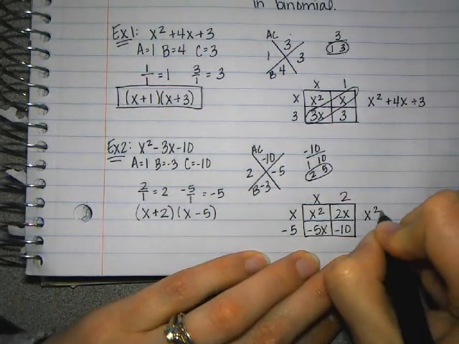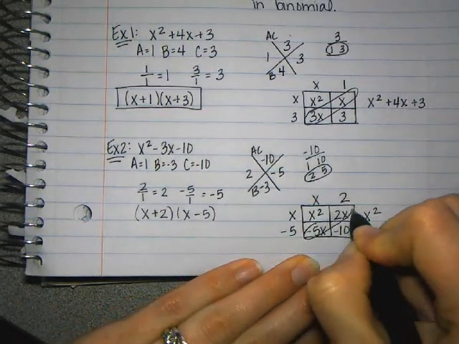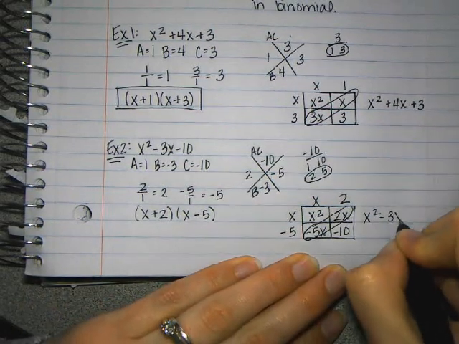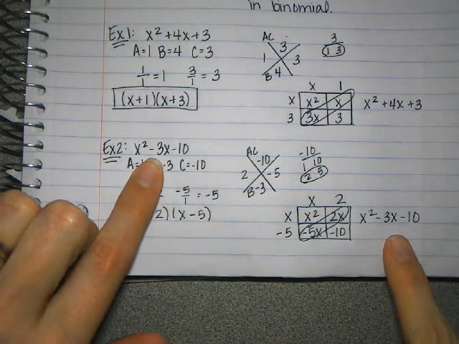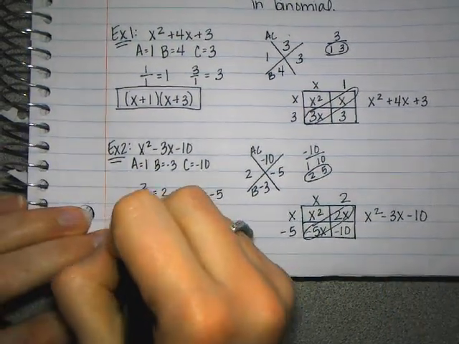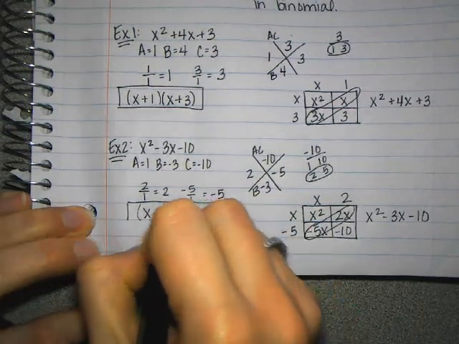Simplifying our answer, we have x squared. Negative 5x plus 2x is negative 3x, minus 10. Compare what we started with. We're good to go. This is my answer factored.